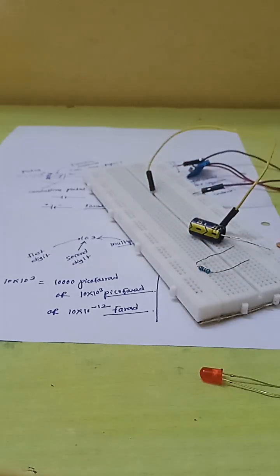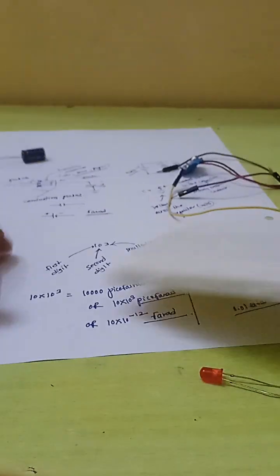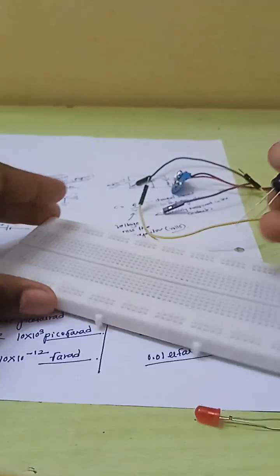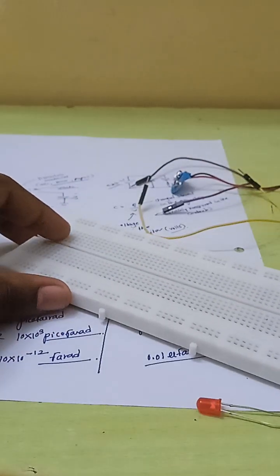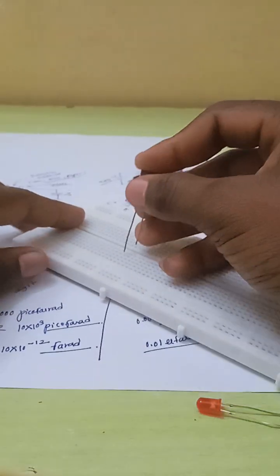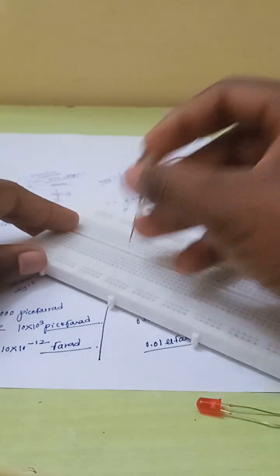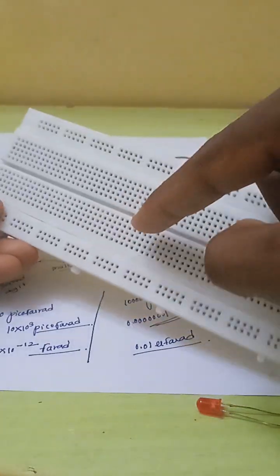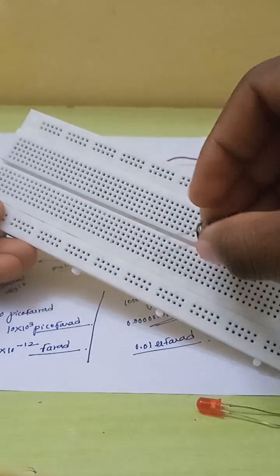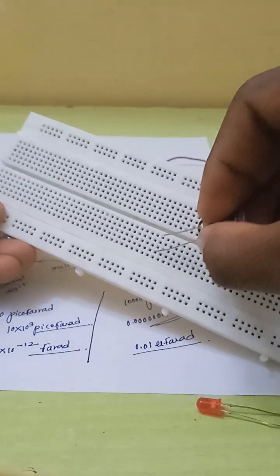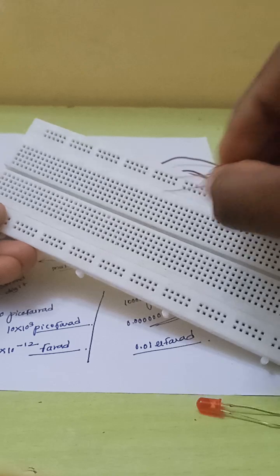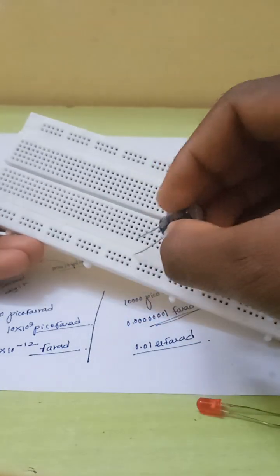Now we have to join this circuit as we drew on this paper. First of all, we place the capacitor. You know that in the breadboard these rows are connected, and these columns are connected up to here.